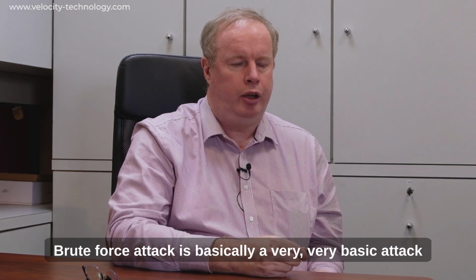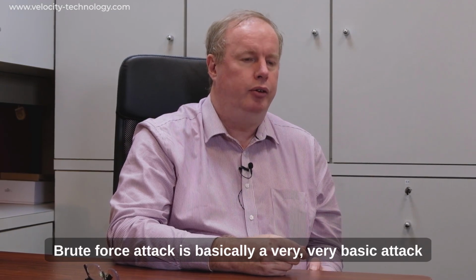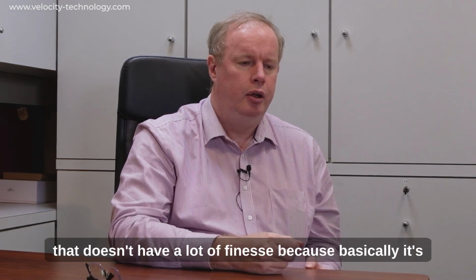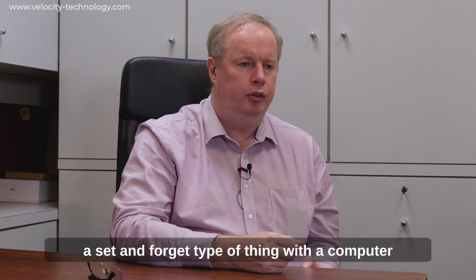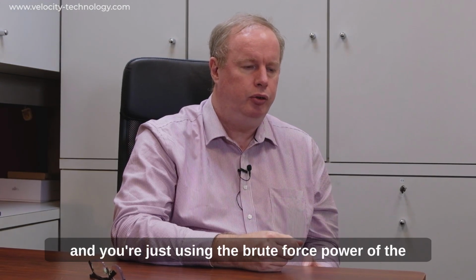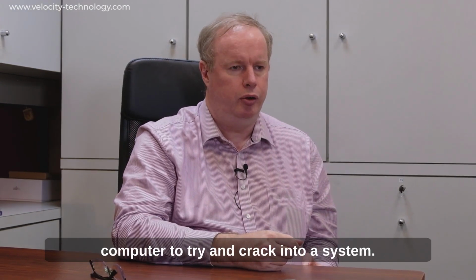Now, a brute force attack is basically a very, very basic attack. It doesn't have a lot of finesse, because basically it's a set and forget type of thing with the computer, and you're just using the brute force power of the computer to try and crack into a system.